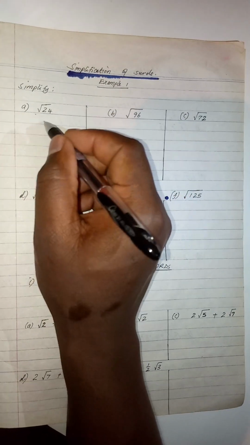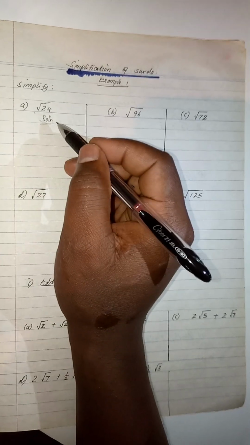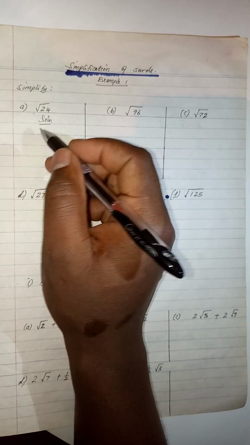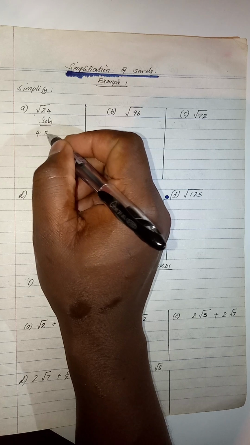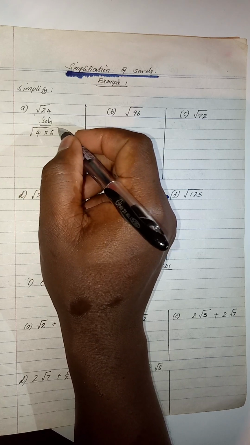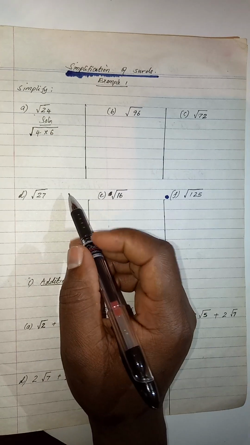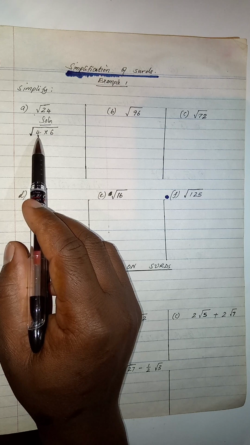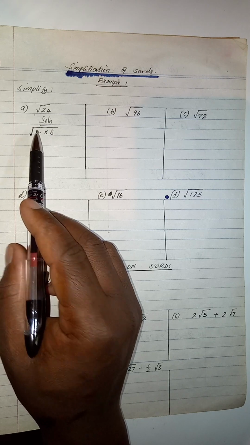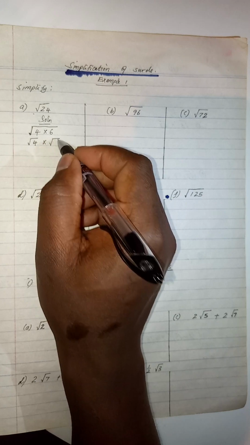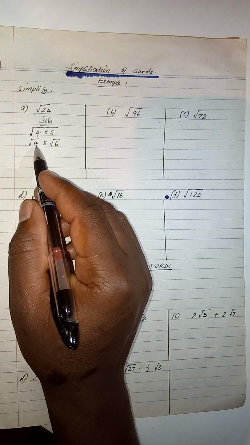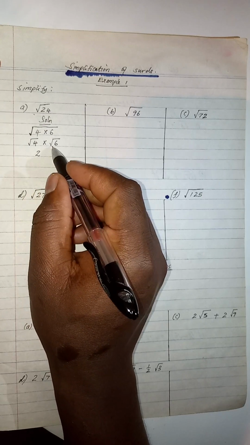24 can simply be written as 4 times 6, under the root sign, and we are able to obtain the square root of 4. So we can split the two and say this is the same as root 4 times root 6. The square root of 4 is 2, so it is 2 times root 6. It will give us 2 root 6. So we have simplified that.